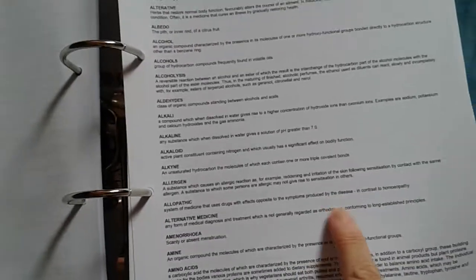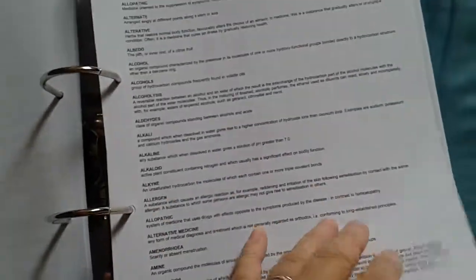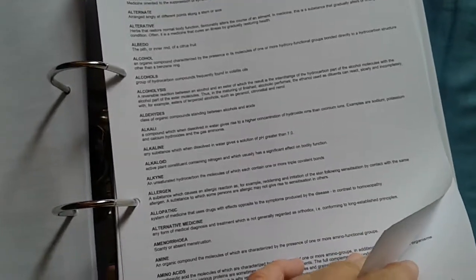It goes into detail. It's very small because I printed it up small so that I can read it and fit it all in here. I still need to get a new folder for the last remaining 7 chapters, 7 units.